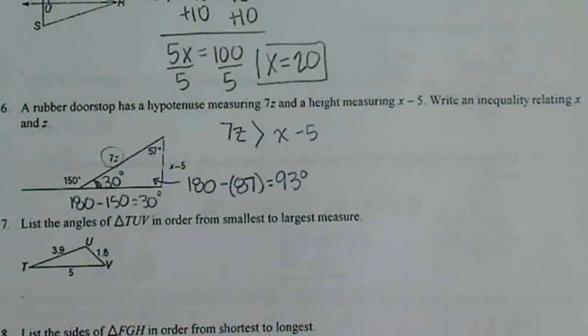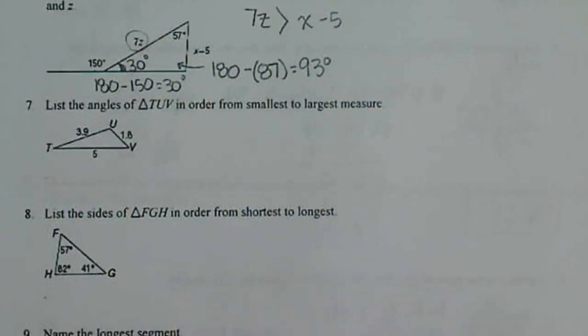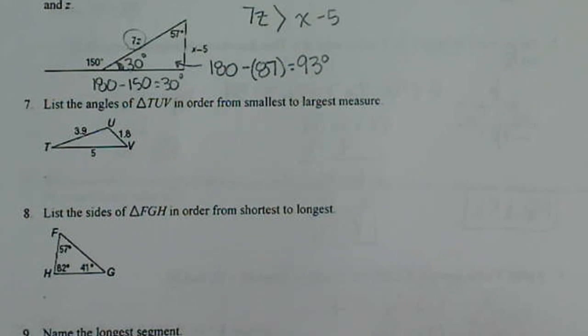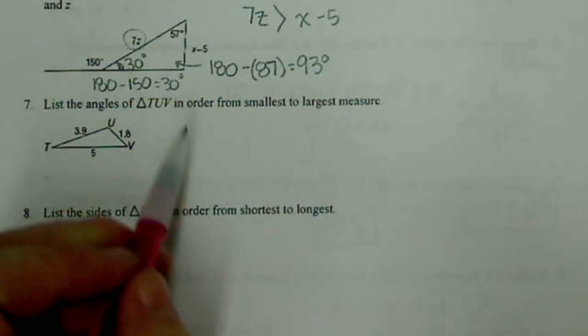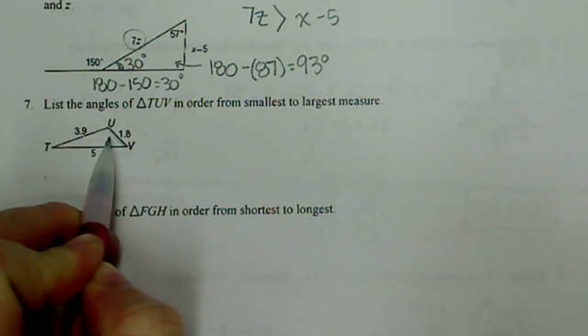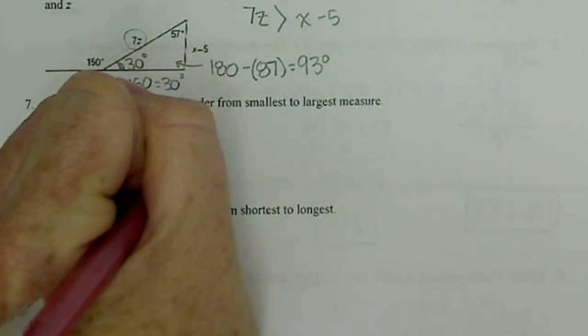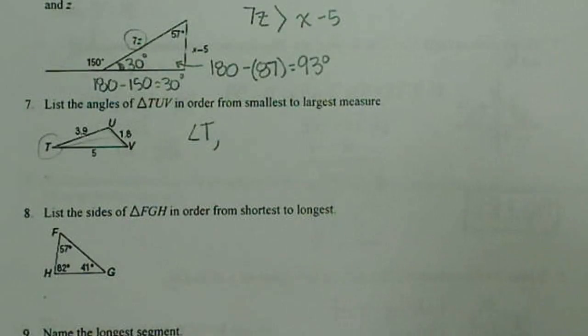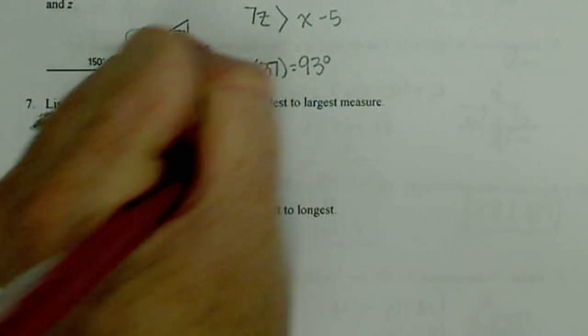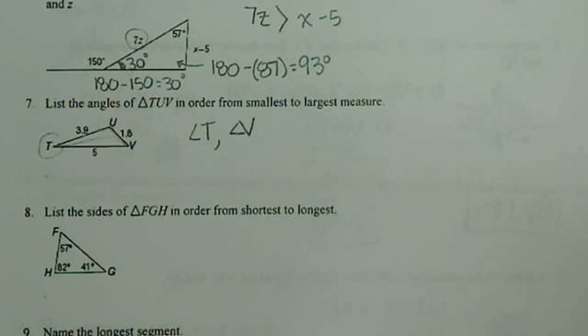We're going to use that to do number 7. I want to list the angles from smallest to largest, so I need to find the smallest side. Here's the smallest side, angle opposite, angle T. Which angle is the next smallest? Angle V. And then which angle is the third smallest?